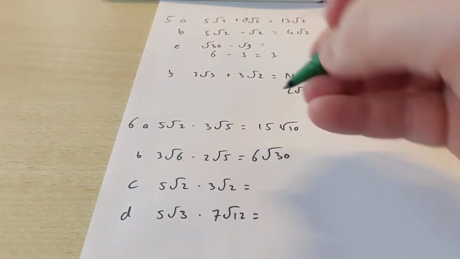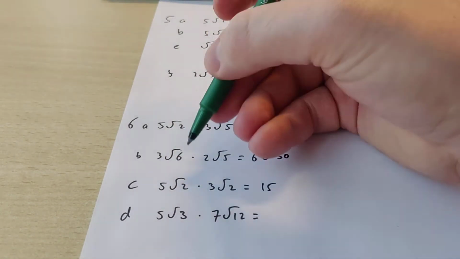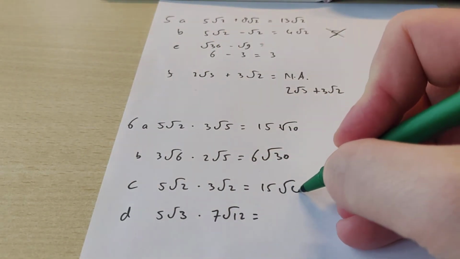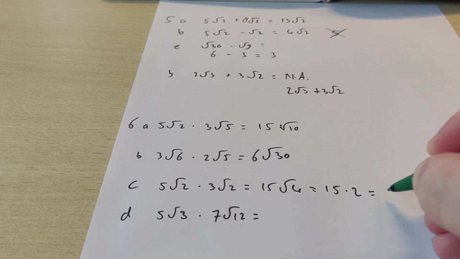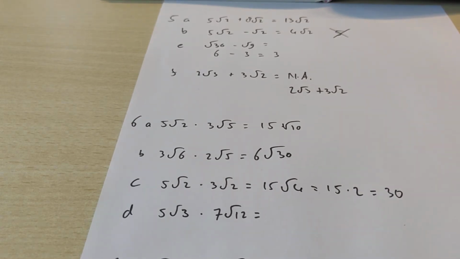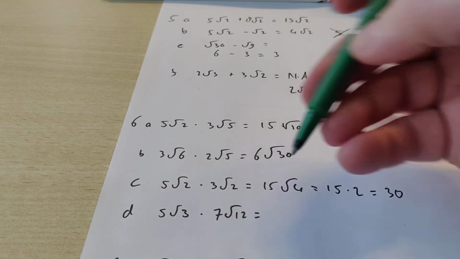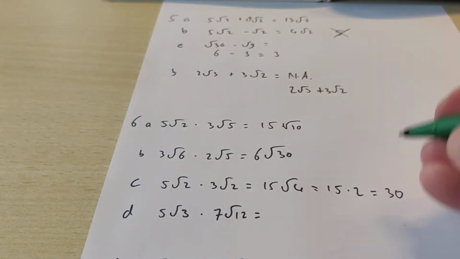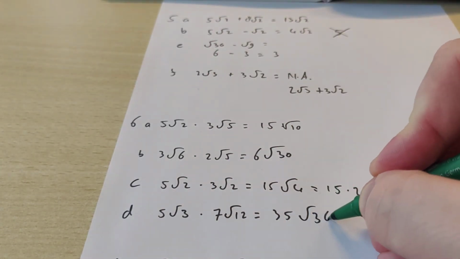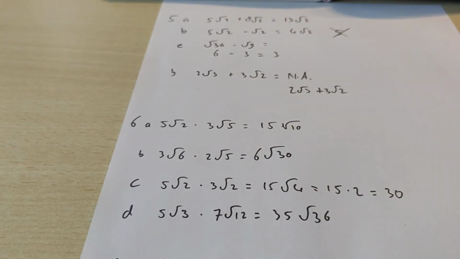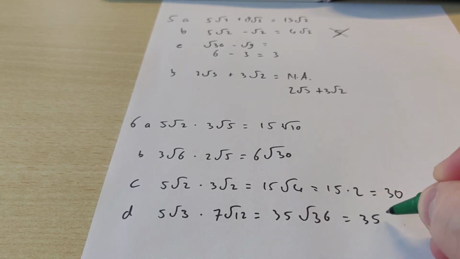Here you have 5 times 3, so that will be 15. And here we have 2 times 2, so that's the square root of 4. Right? And the square root of 4 is just 2, so this is 15 times 2, which is 30. So here you see an example of where you can actually work out the square root. For the next one we have 5 times 7, that's 35. And 3 times 12 is 36. So also here, the square root of 36 is just 6. So 35 times 6 is 210. And that's the answer here.